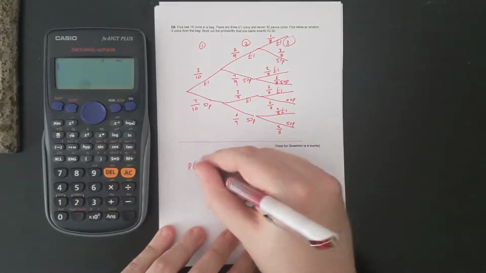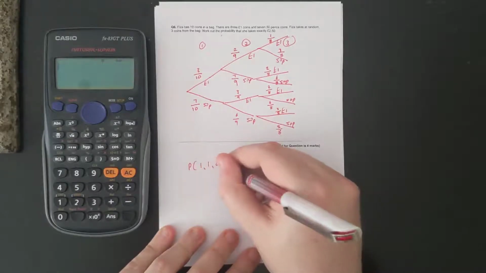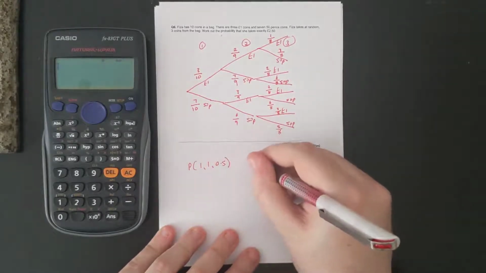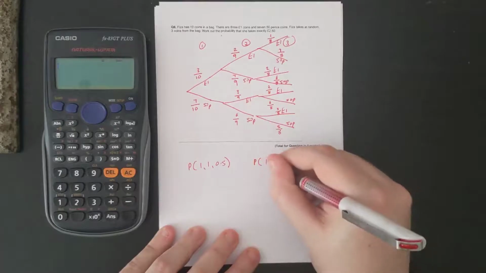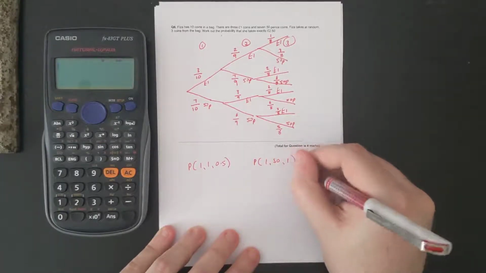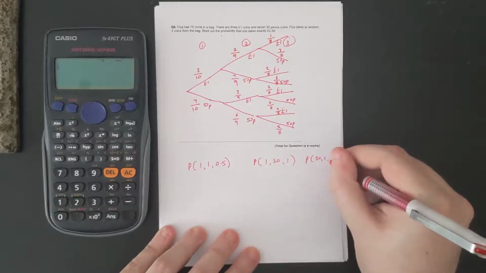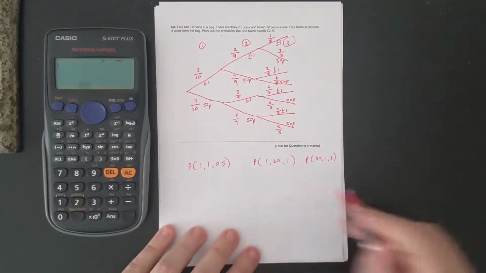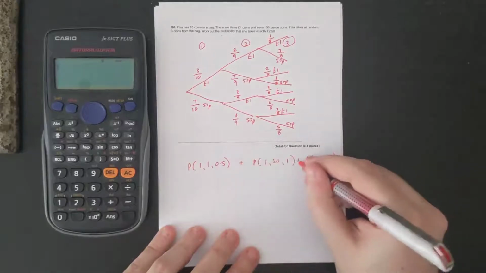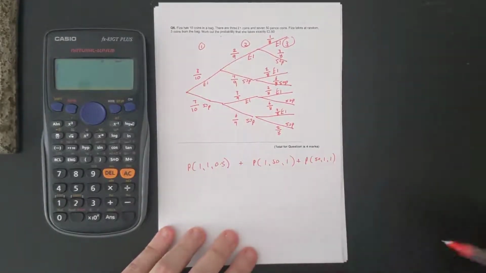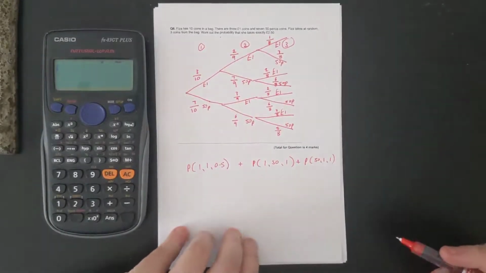Either £1, £1, 50p, or £1, 50p, £1, or 50p, £1, £1. And because it's or, in each case I'm going to add those probabilities together. Every time there's a new way of doing things, it becomes more likely it's going to occur.